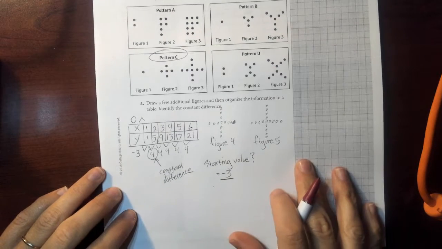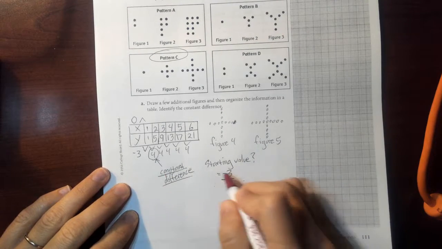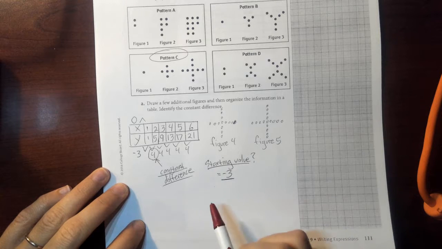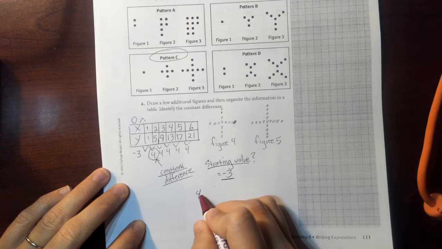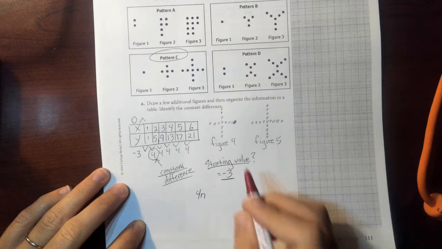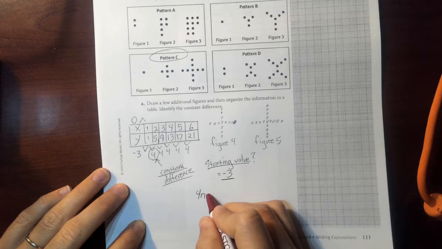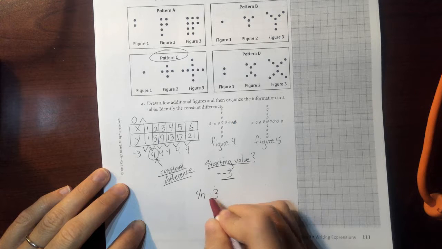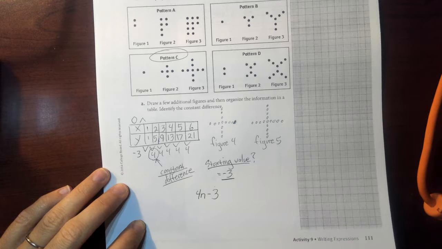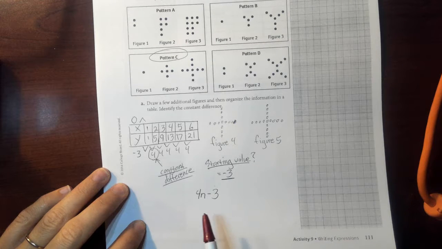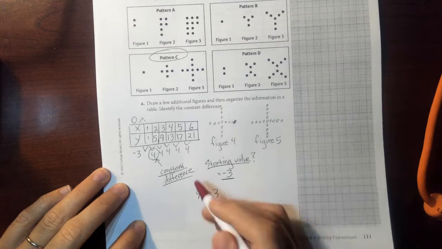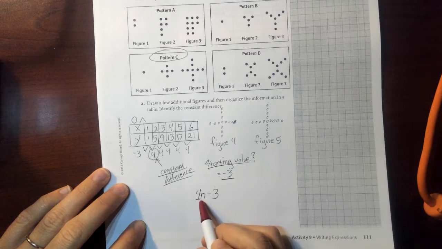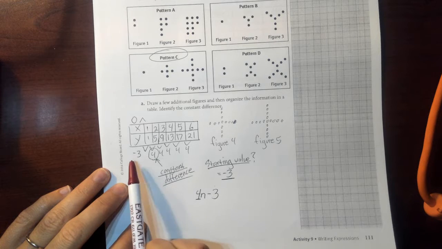Okay, so we have our constant difference, we have our starting value. So now we can write an expression. So we're going to increase by 4 each time, so we're going to put 4 in. And then we're going to subtract 3 from that number. You should have learned this from the previous lesson, but this is just a refresher. Anytime you have a constant difference, that's going to go in front of the variable, because that's what's changing each time. And then you add in what your starting value was.